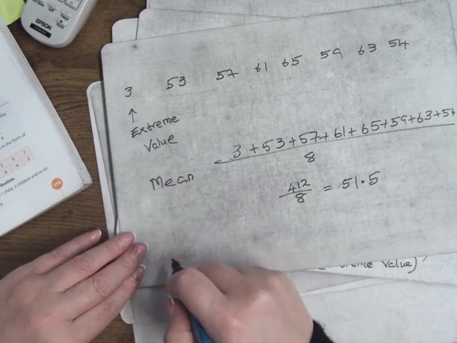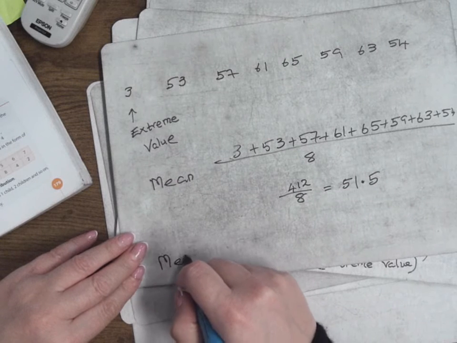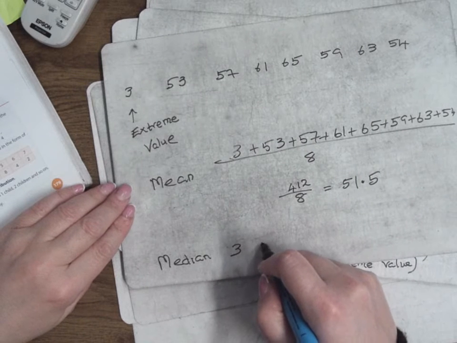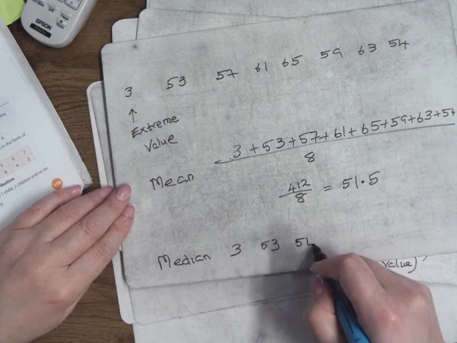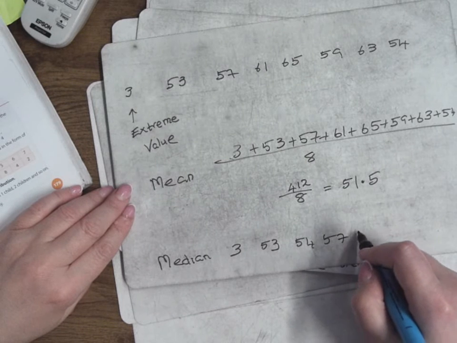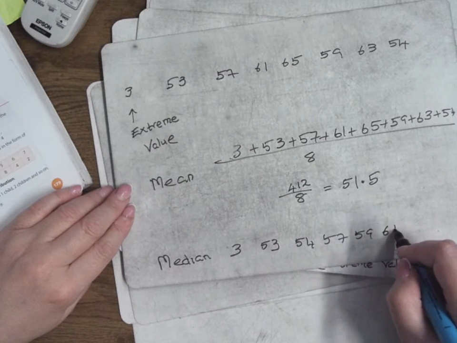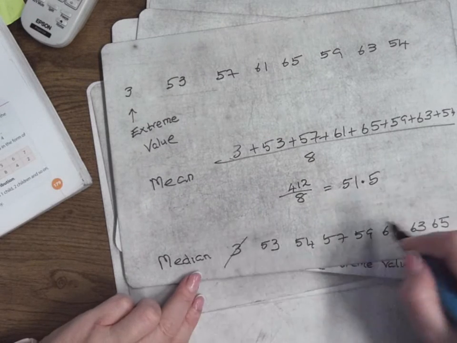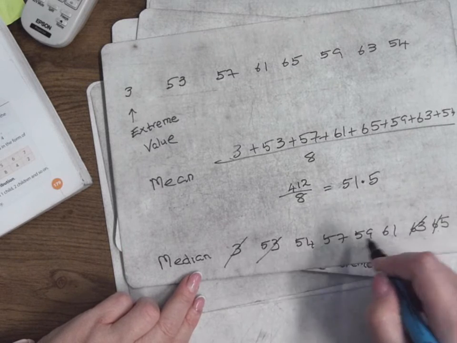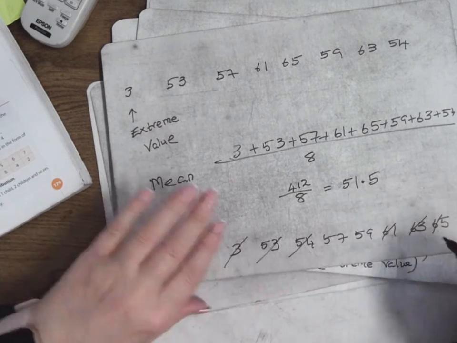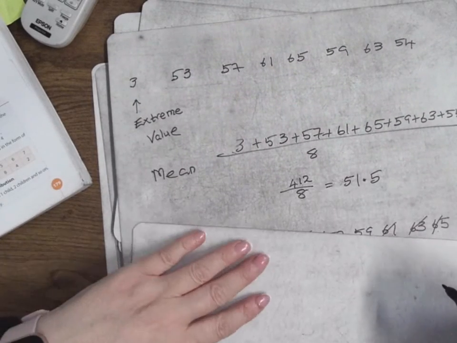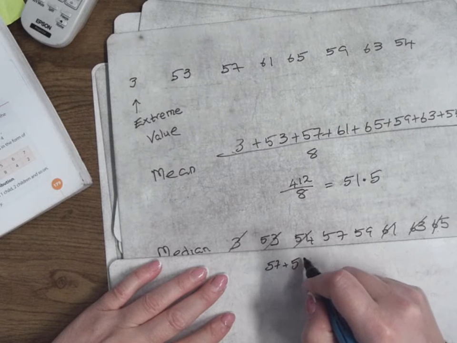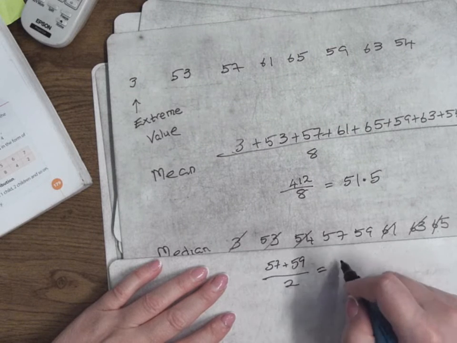And if I was to do the median, remember for the median I have to put the list in order, starting with the smallest: 3, then 53, then 54, then 57, then 59, 61, 63, 65. Then I go one at the front, one at the end, one at the front, one at the end, one at the front, one at the end. There are 2 left in the middle, so I add those together and divide by 2. So 57 plus 59 divided by 2 gives me 58.